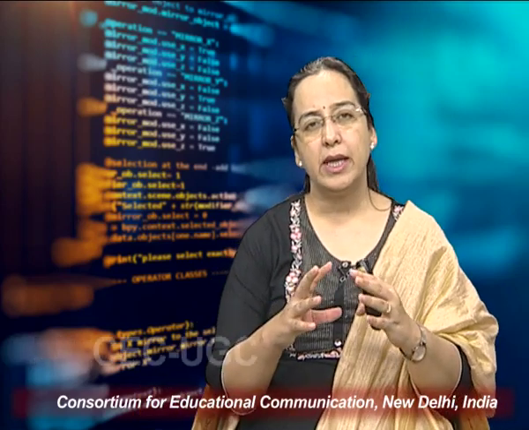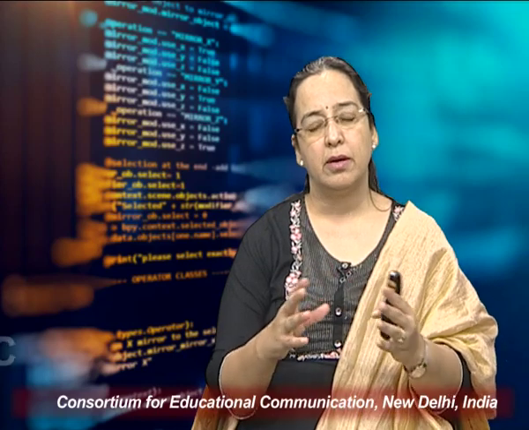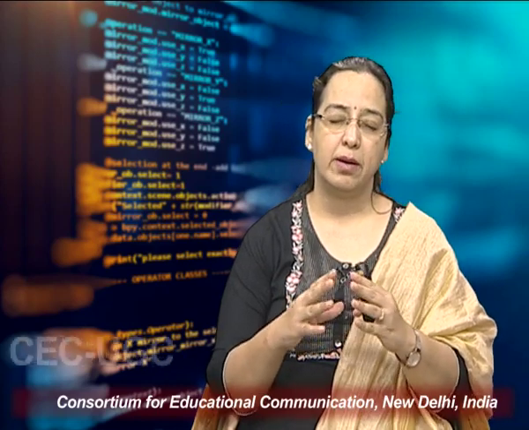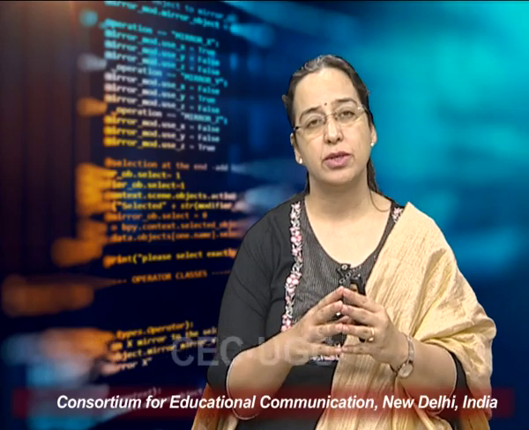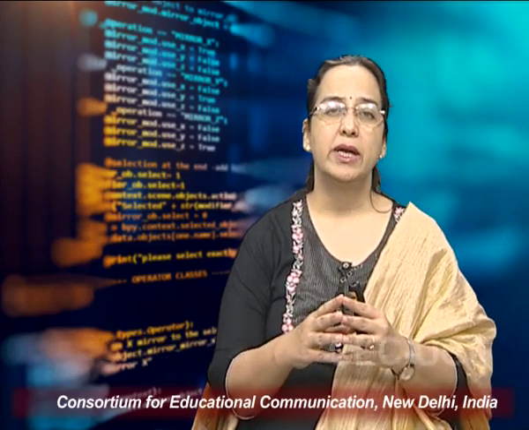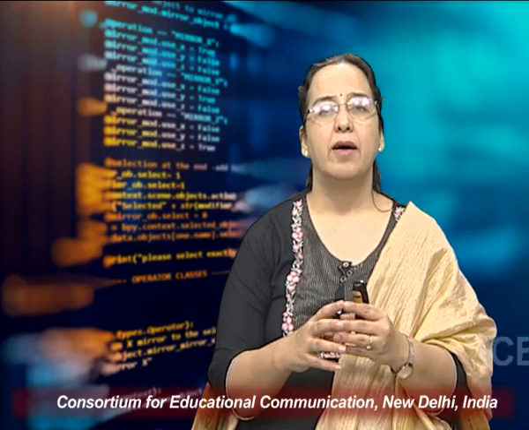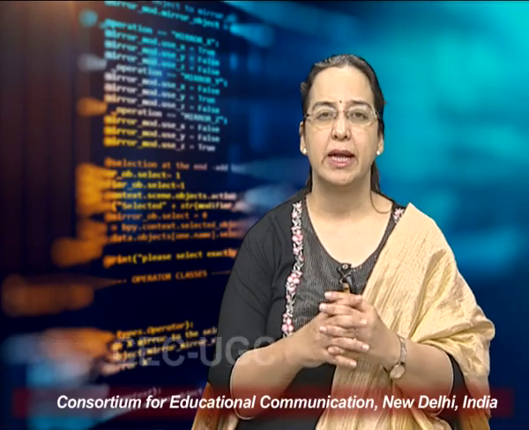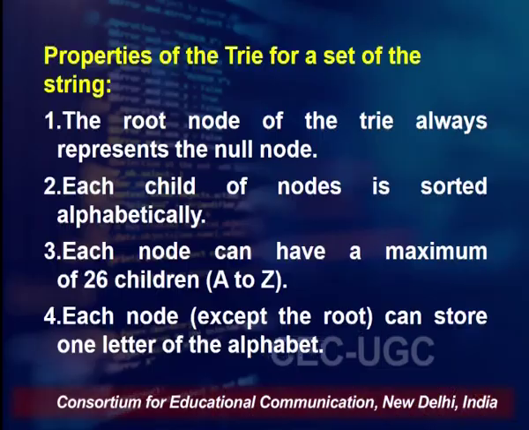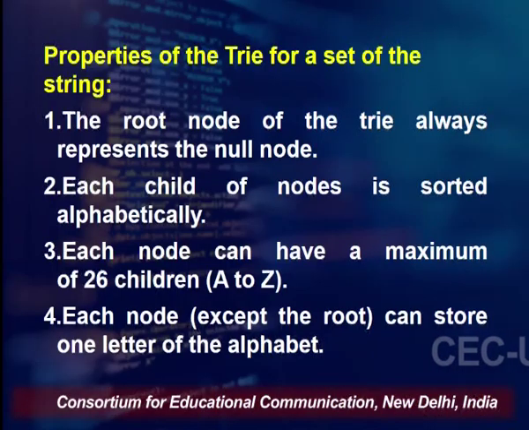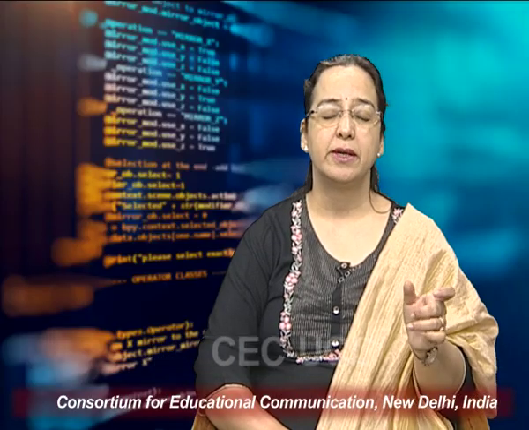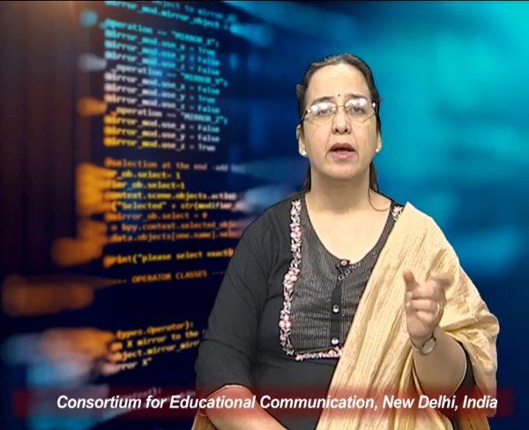Now, while building this foundation about tries, let us look at the properties of the trie, which are particular for a set of strings when I am talking about the English alphabet. The root node of the trie will always represent the null node, which in the case of the English alphabet will be represented by an empty string.